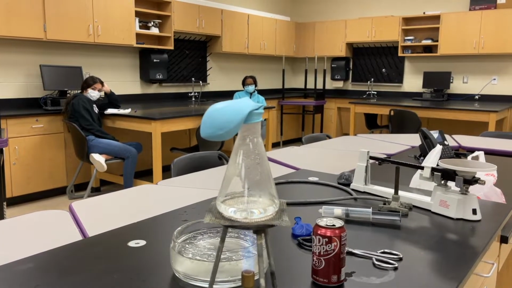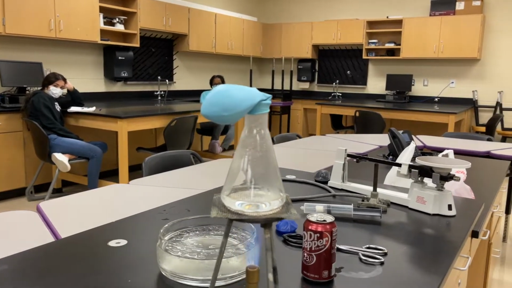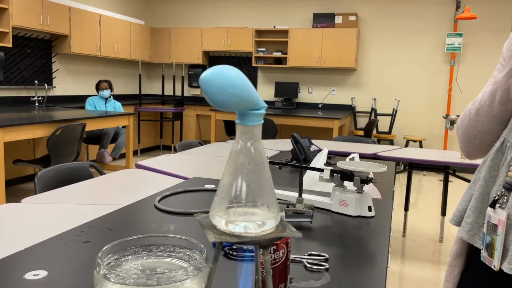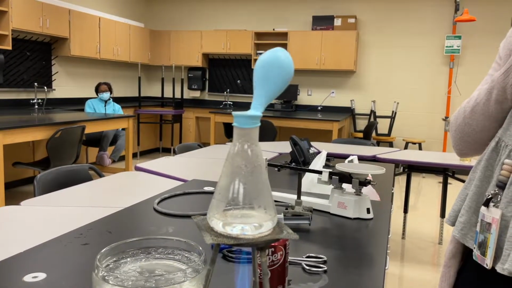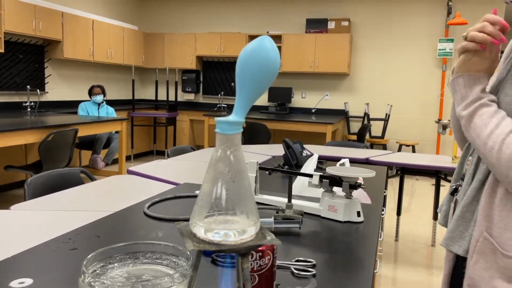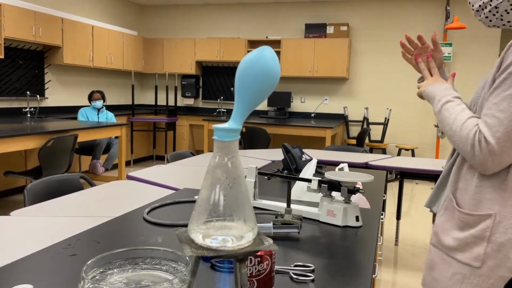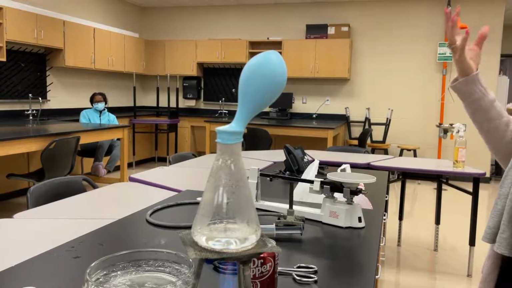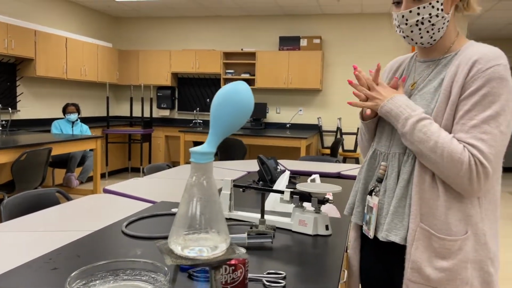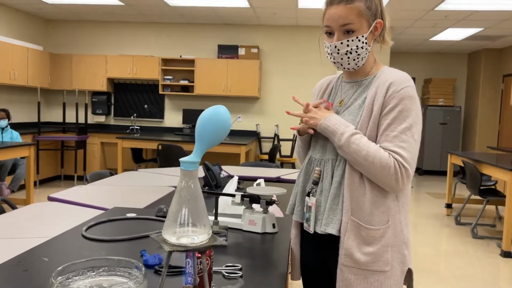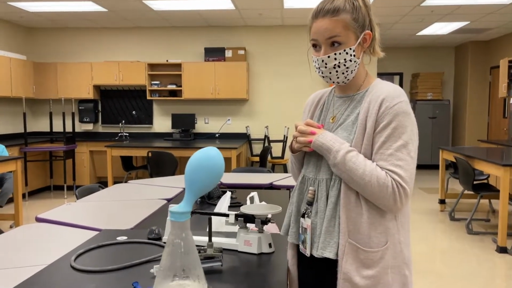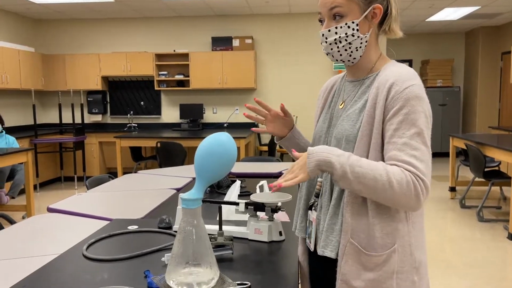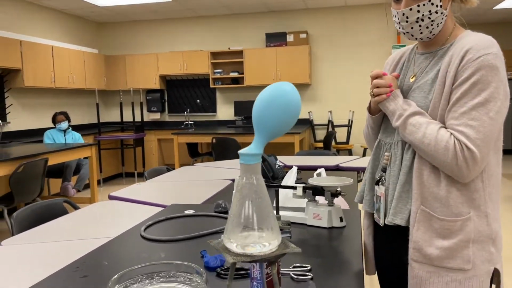Okay. What's happening to my balloon right now? It's getting air. So what's changing about it? The pressure, the volume, the temperature? The volume of the balloon. Is it increasing or is it decreasing? It's increasing. Well, for this one, we're just looking at temperature and volume, okay?